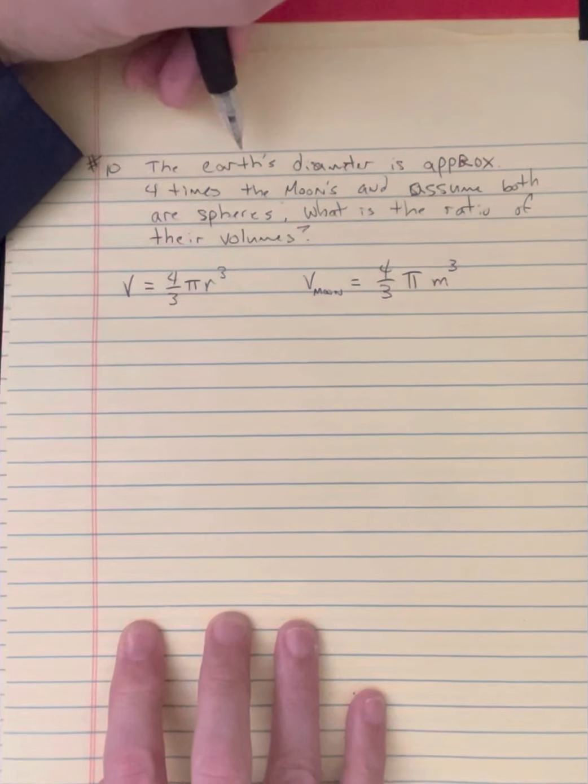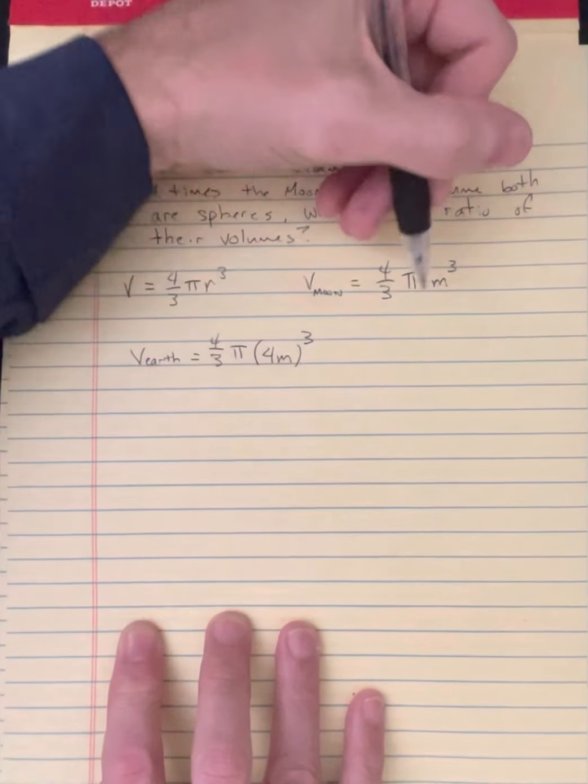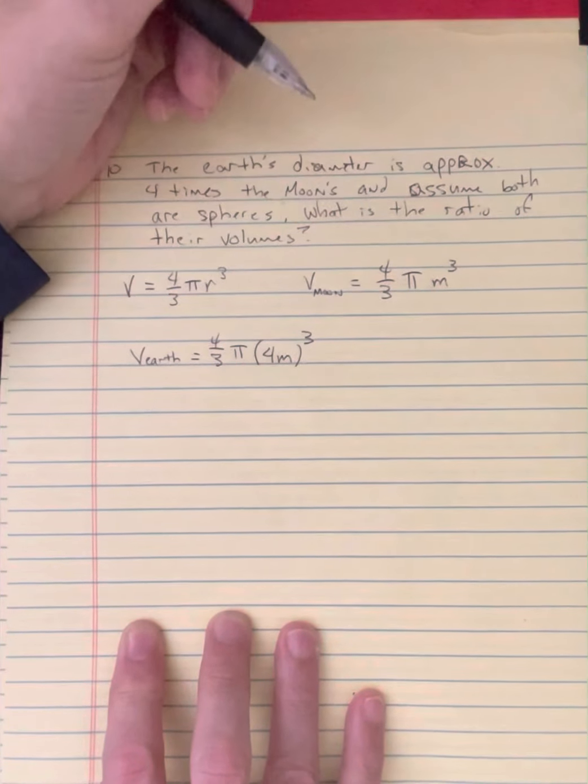Okay, so if the Earth's diameter is 4 times as much, that means its radius is 4 times as much. So the volume for the Earth would be 4/3 pi times (4m) cubed. Right, so this is the radius for the moon, then 4 times it will be the radius for the Earth.